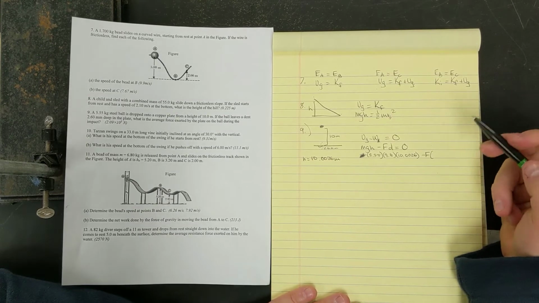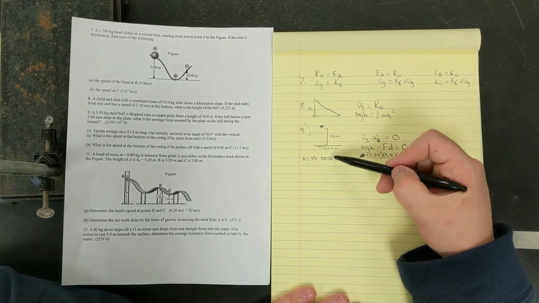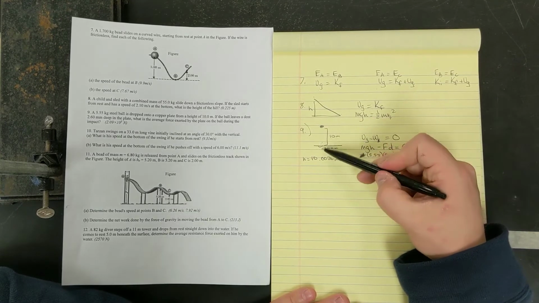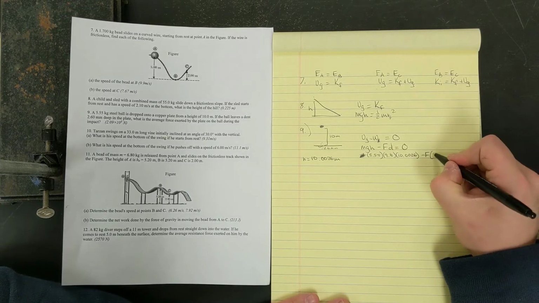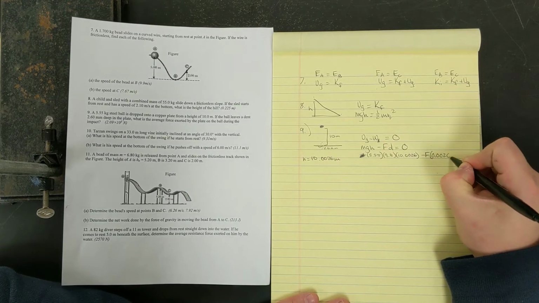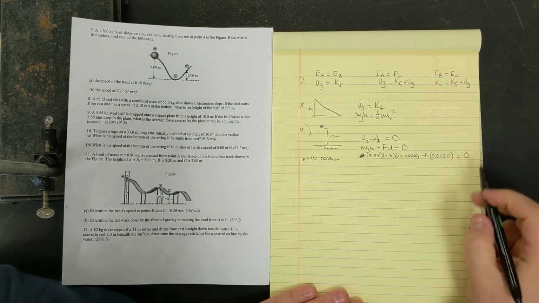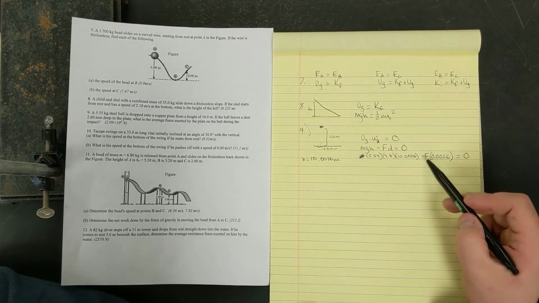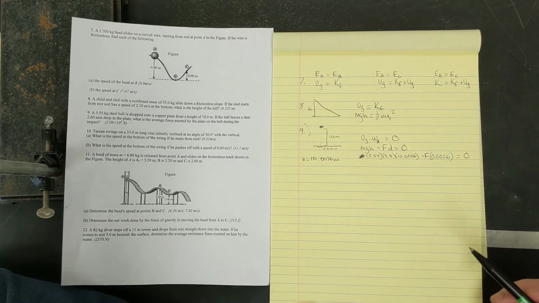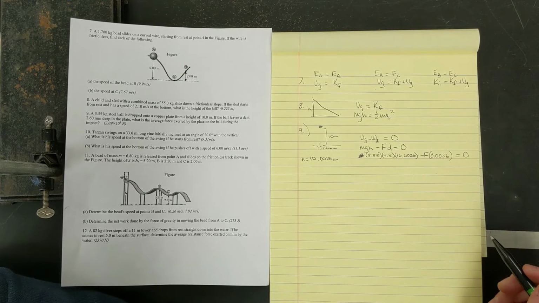Well, where did work get done by the floor? Not over the entire 10.0026 meter distance. The work only got done in this last little portion in contact with the floor. So the distance is only this 0.0026, the distance it was in contact with the floor. And again, that would get rid of all my energy, bringing me to a final total of 0. This lets me solve for my force, which I get as 2.09 times 10 to the 5th newtons, or 209,000 newtons.